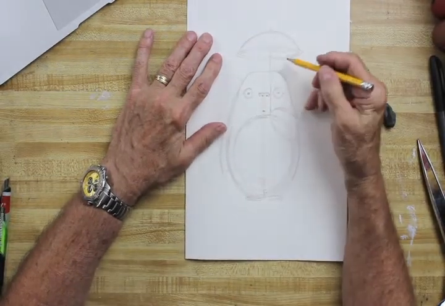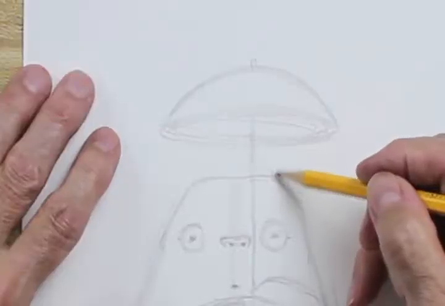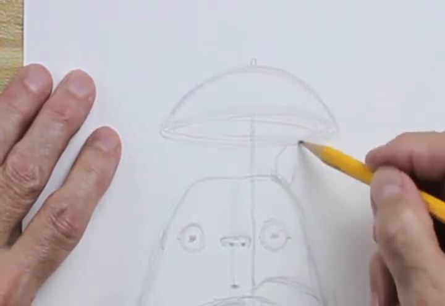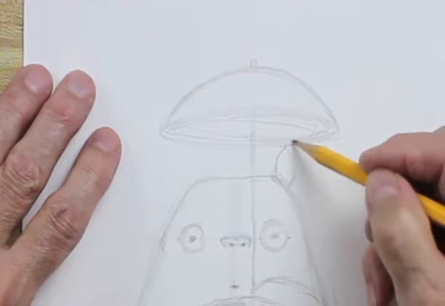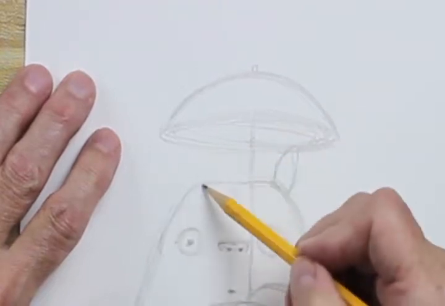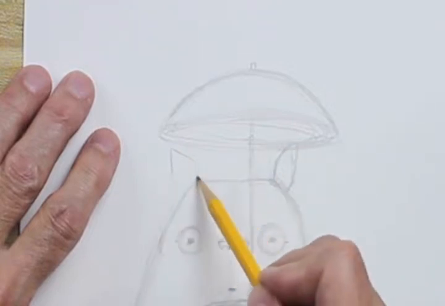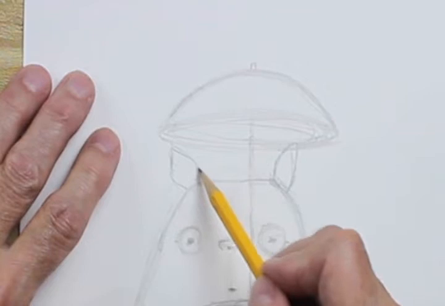So let's go for an ear right around here. We'll make this kind of a little leafy shape ear there. And we'll stick on another ear over here, like that.